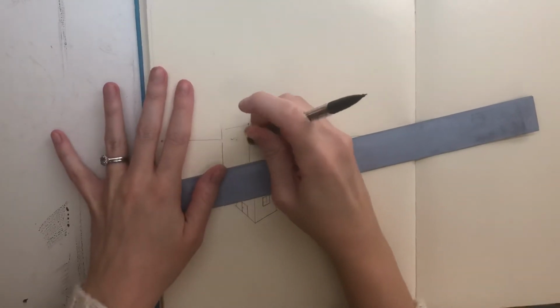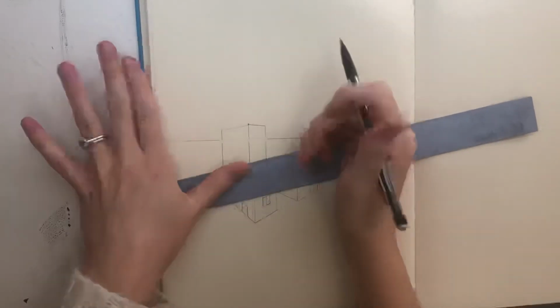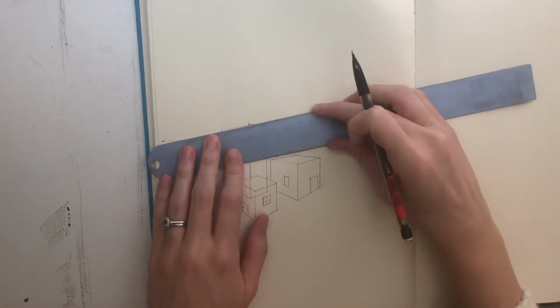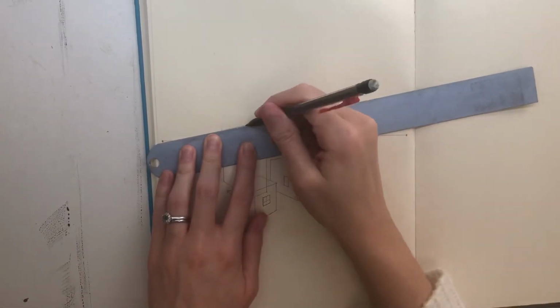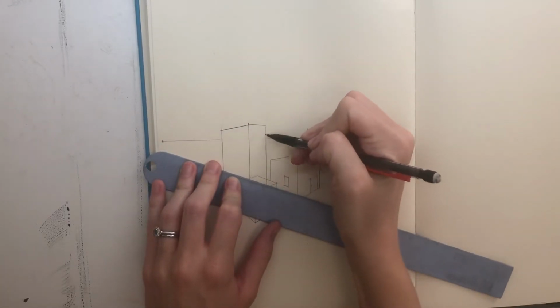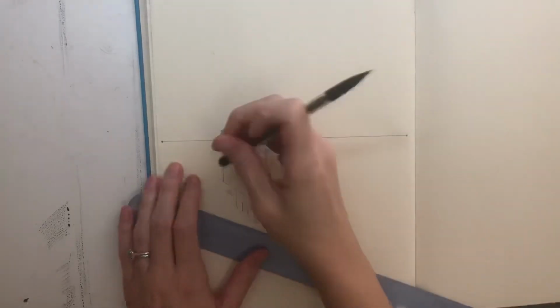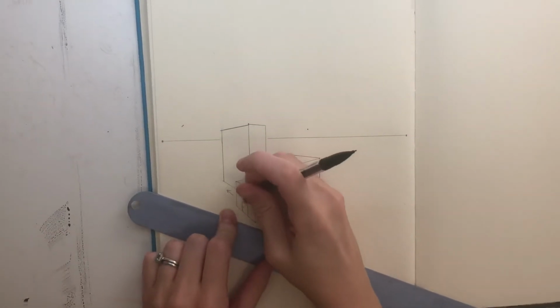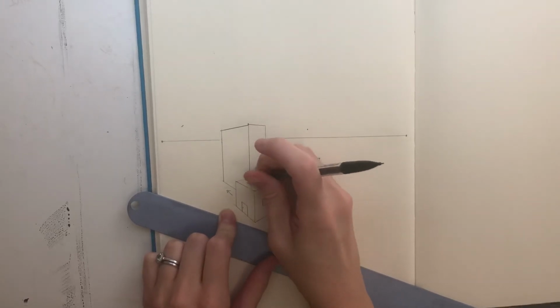Remember, the building is opaque, so we would not be able to see that horizon line through there. Let's redo these lines so that they look nice. There we go. And remember, this guy's gonna be in front, so I'm gonna erase these guys right here.